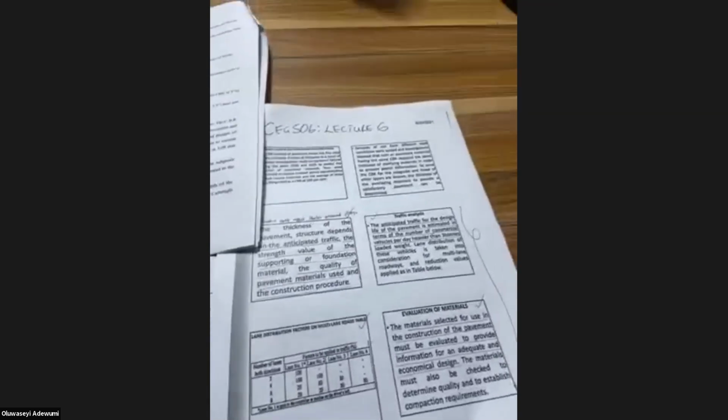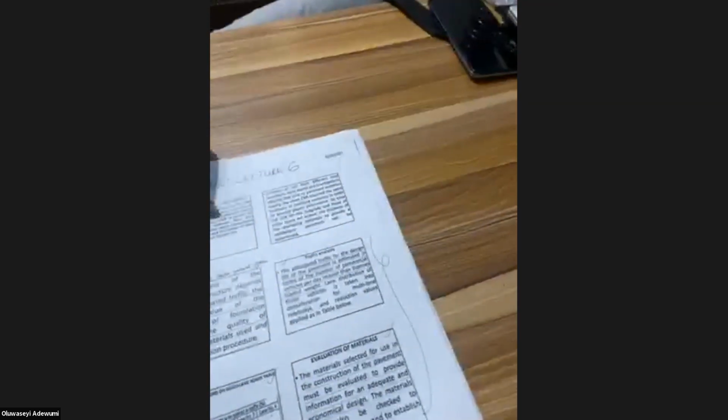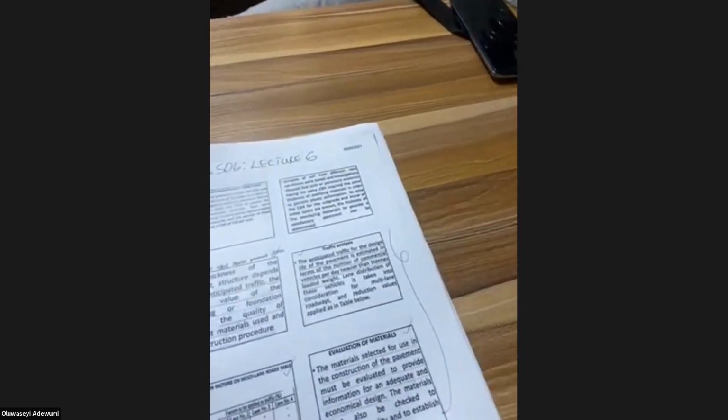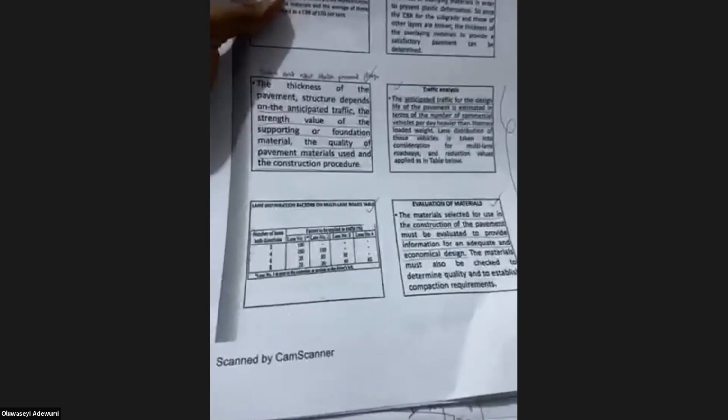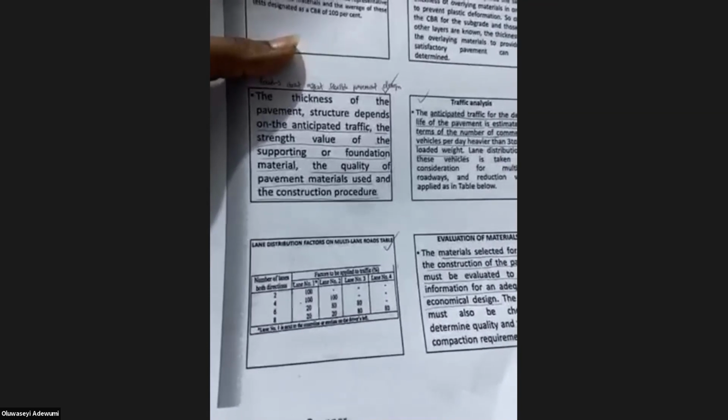Okay, so you go to your graph now and look for the curve. Sorry, just one more thing. There's a lane distribution factor you have to know for multi-lane road tables. I think someone should screenshot this. I found this in APJ's notes, because Dr. Adewumi could not give us the table itself. This is a lane distribution factor that people use to determine the number of cars.